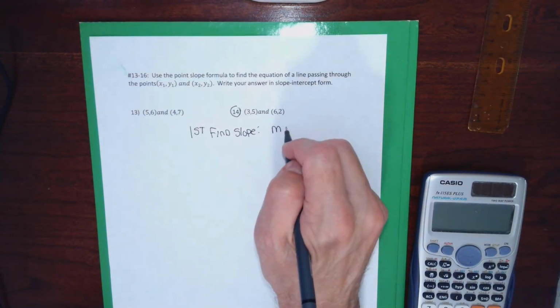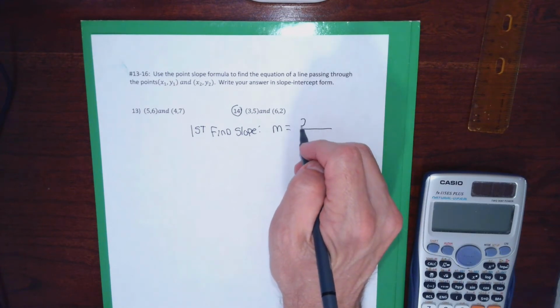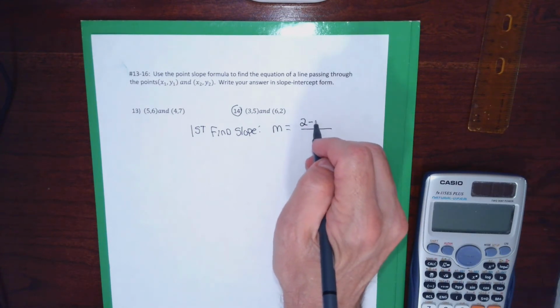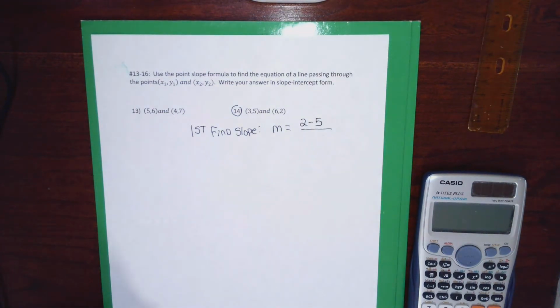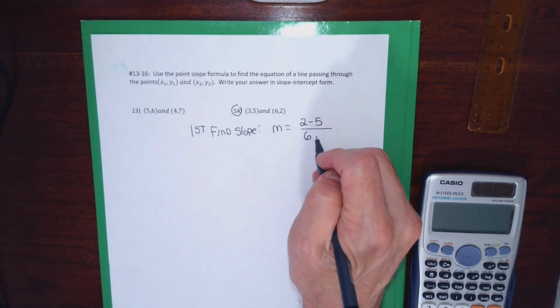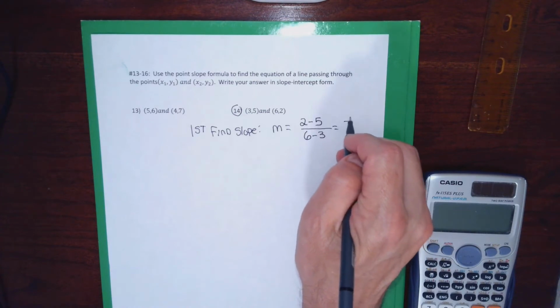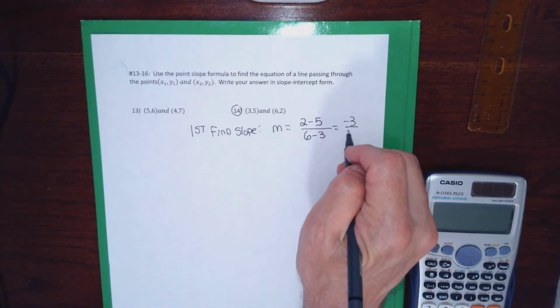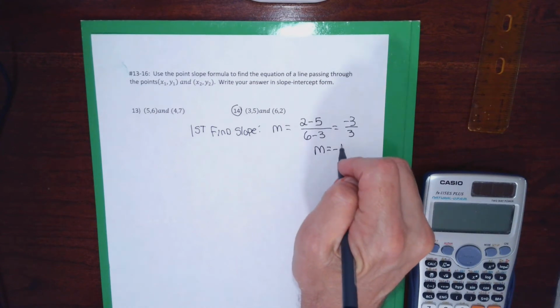and a slope. So to find my slope, I'm going to do y coordinate of the second point minus y coordinate of the first point in the numerator of a fraction. In the denominator of that fraction, x coordinate of the second point minus x coordinate of the first point. This is going to give me the fraction -3 over +3. That's going to give me m equal to -1.